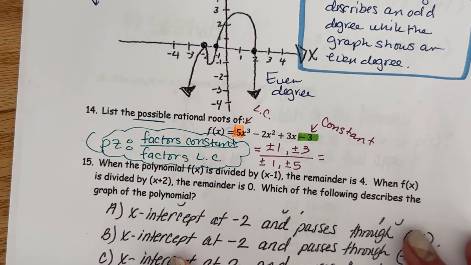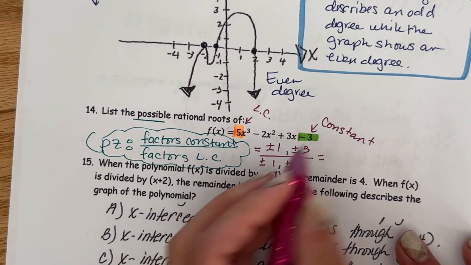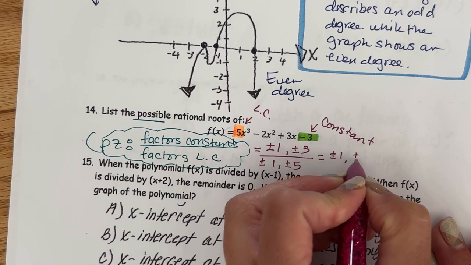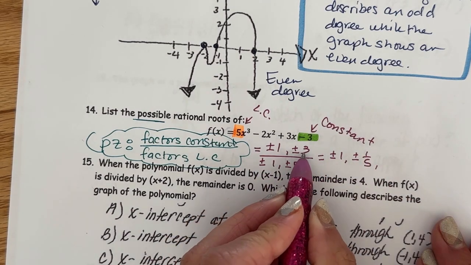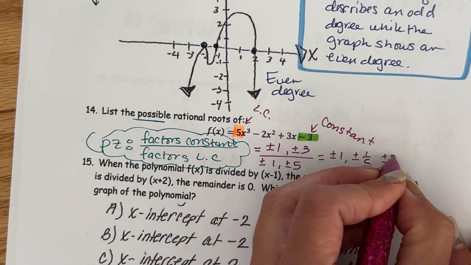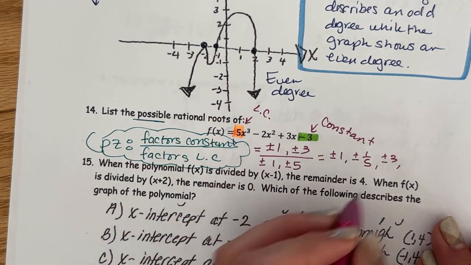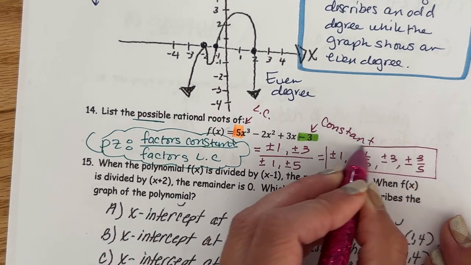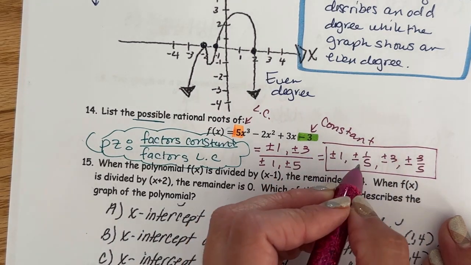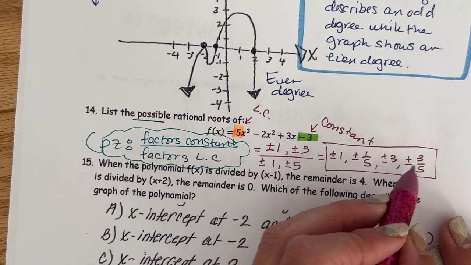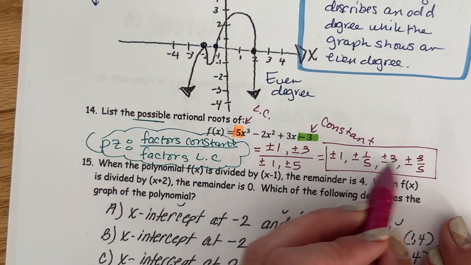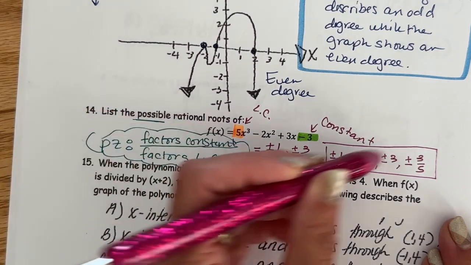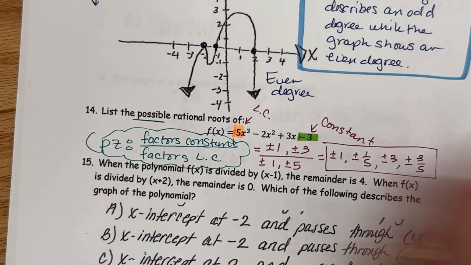So now I have to divide these all out. Well, 1 divided by 1 is 1. 1 divided by 5 is plus or minus 1/5. 3 divided by 1 is 3. And 3 divided by 5 is plus or minus 3/5. So here are my possible zeros. Positive and negative 1, positive and negative 1/5, positive and negative 3, positive and negative 3/5. That's 2, 4, 6, 8 possibilities to try out. We know that there's only going to be 3, but here are 8 of my possible ones.